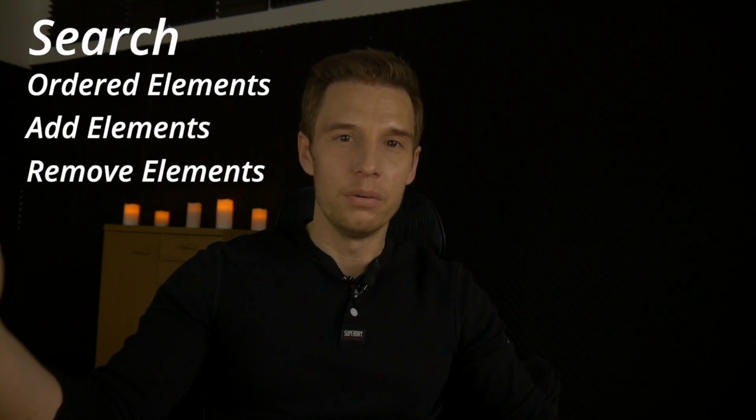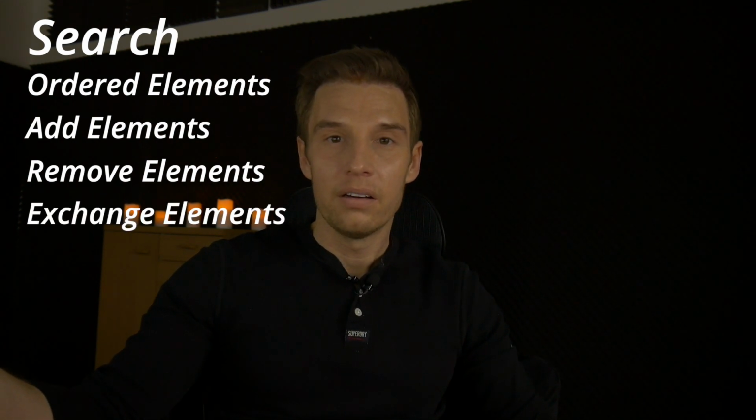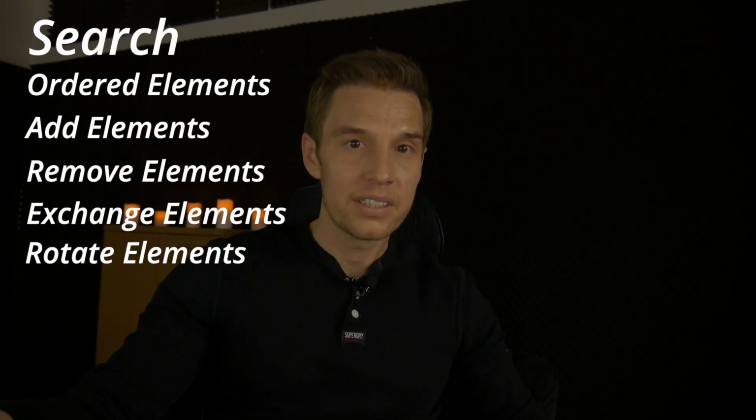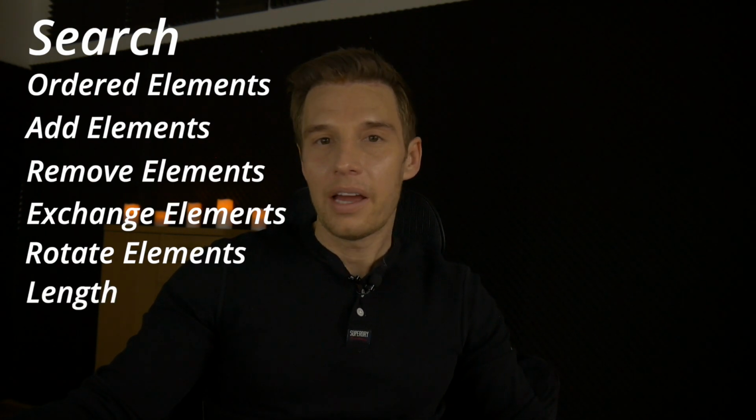First, we have to know why we need lists in programming. Obviously, lists are everywhere. If you make a Google search or search on Amazon or eBay, you always have elements in an ordered way. These are list elements in a list. The interesting thing about lists is you can add elements, remove elements, exchange elements, and rotate a list, making the first element the last and the last element the first. You can get the number of elements in the list with the length function, and so on.